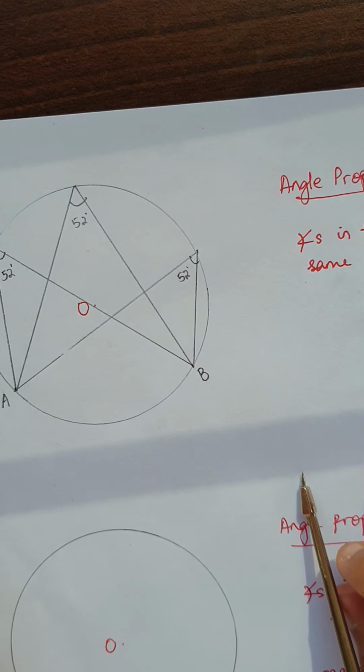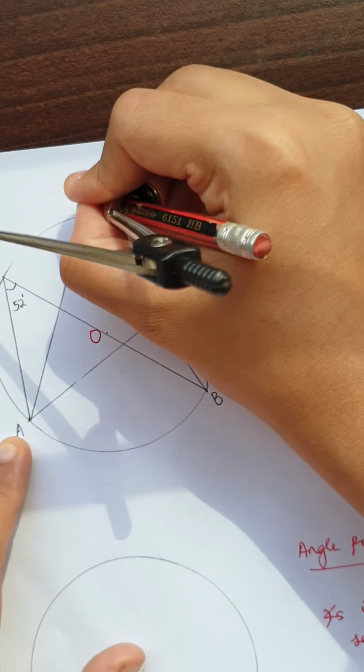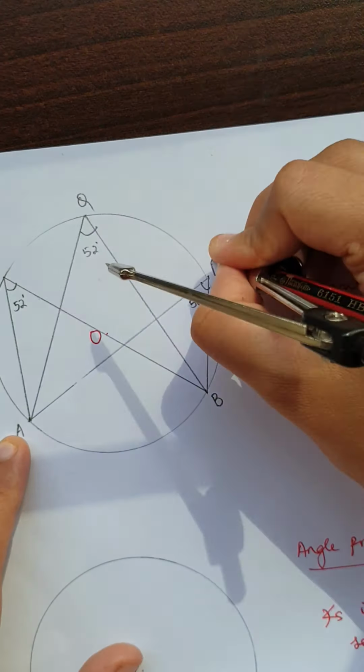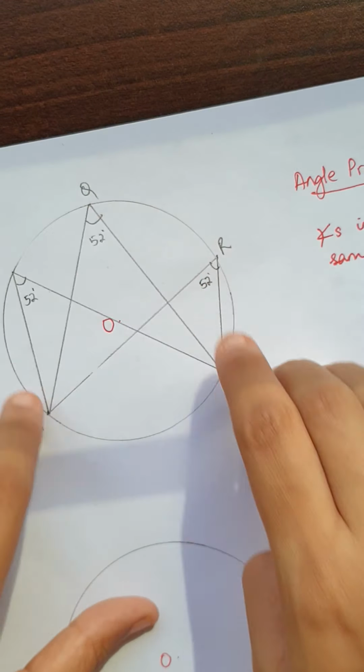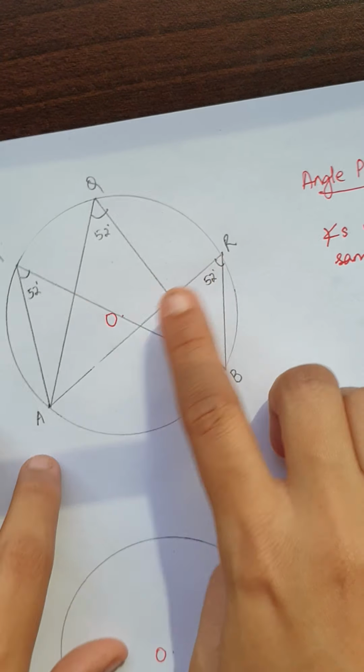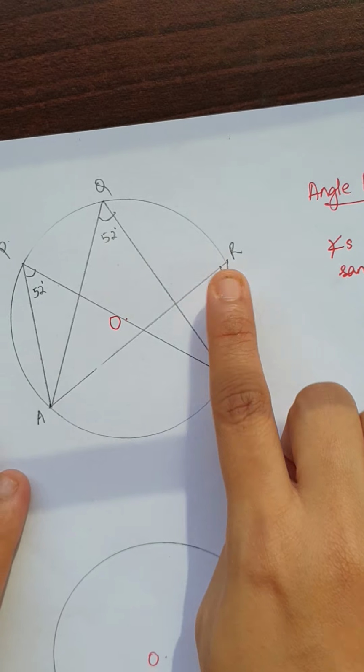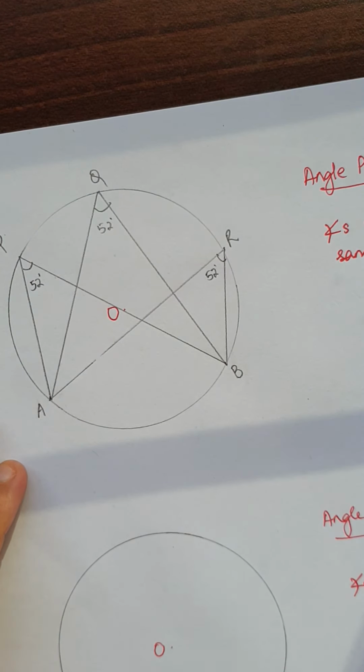So this is what we mean by angles in the same segment. Starting from A to B, if I draw to here, this angle will be the same as starting from A to B if I draw to Q, starting from A to B if I draw to R. All of these angles are the same. So this is called angles in the same segment.